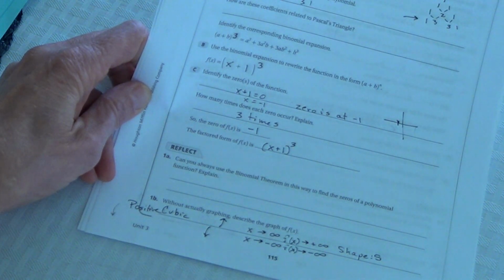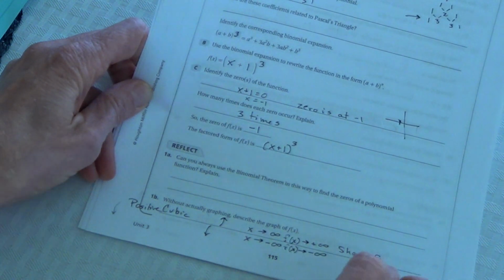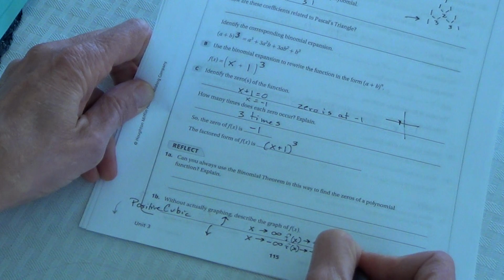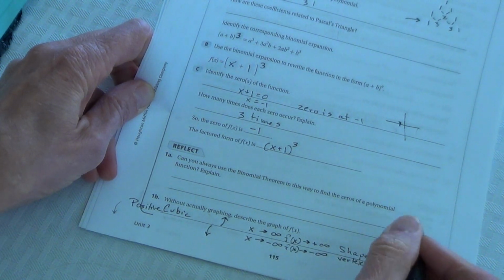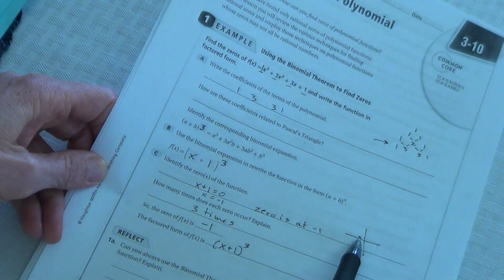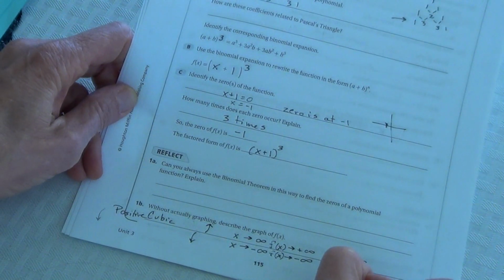And I think the only other thing would be to tell me that the vertex is at that -1, 0.